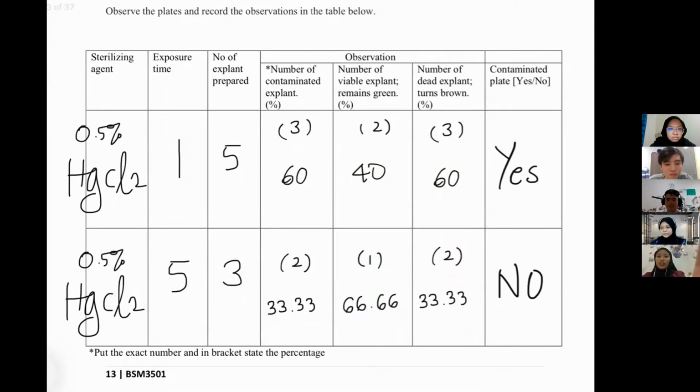our task, we need to use the mercury sterilizing agent, 0.5%. The exposure time here is 1 and 5 minutes. And for the number of explant, I put 5 on 1 minute. And here is the result. So the number of contaminated explant, I put 3, and the number of viable explant, I put 2. So the percentage that I got is 60% and 40%.